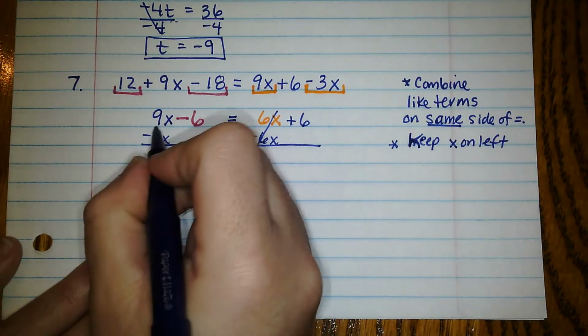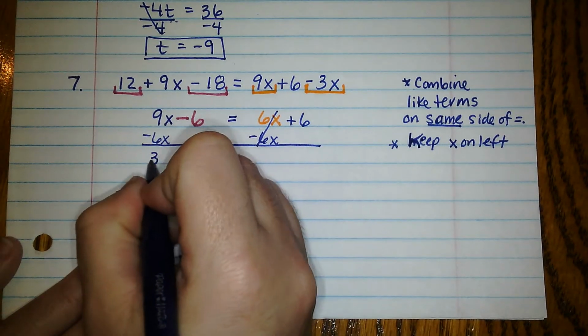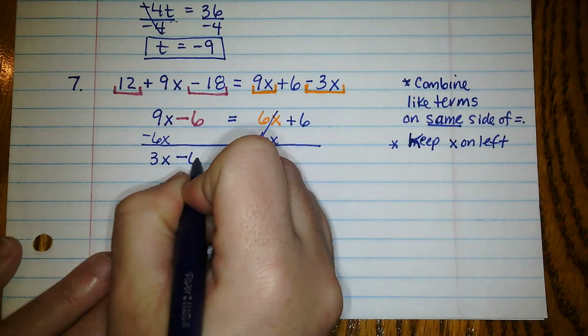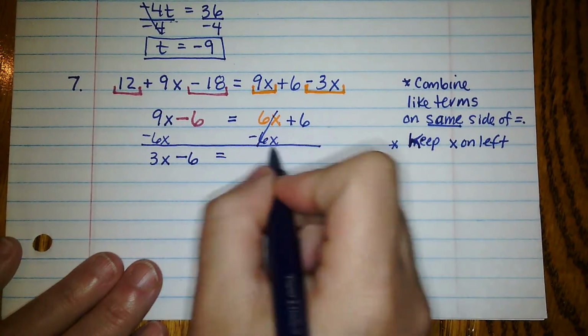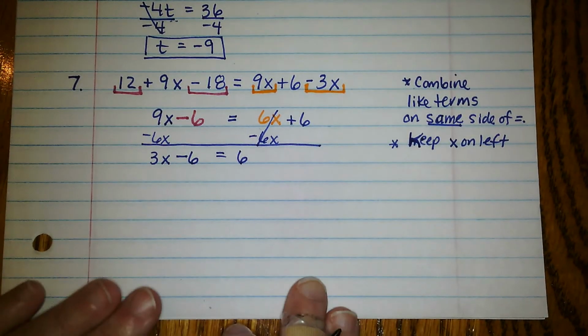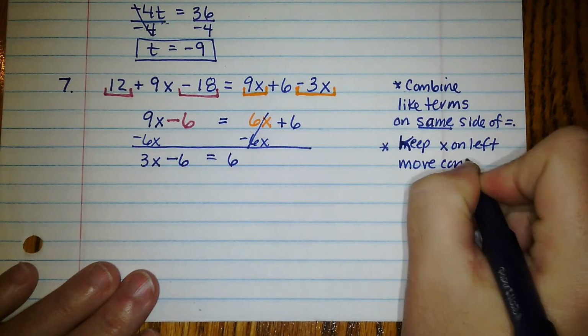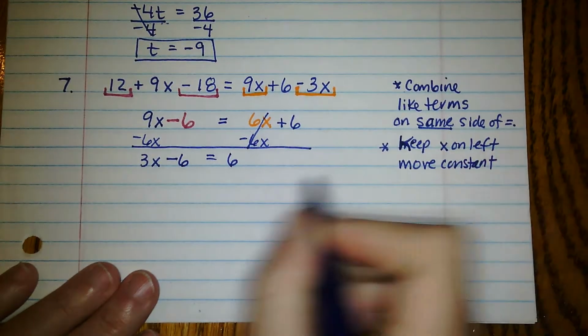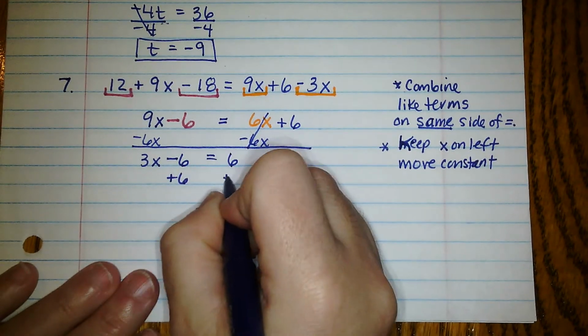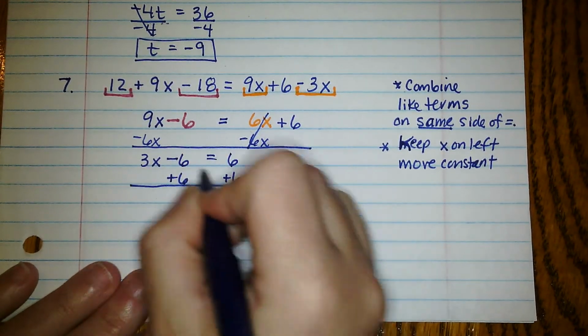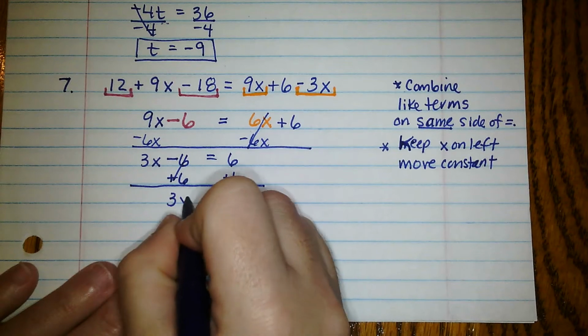That cancels. 9x minus 6x is 3x. Bring down the minus 6, bring down the equals, and bring down the 6. We have to move the constant. So you're going to add 6 to both sides. And that gives you 3x equals 12.